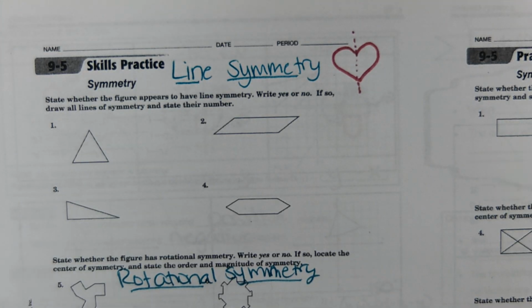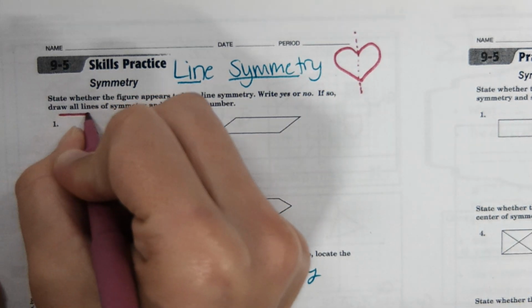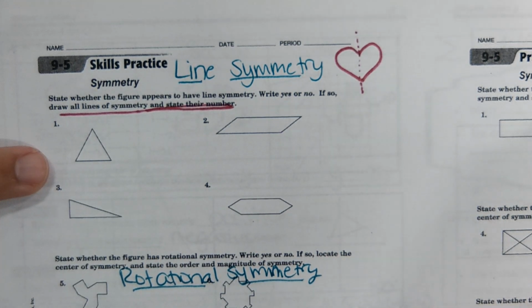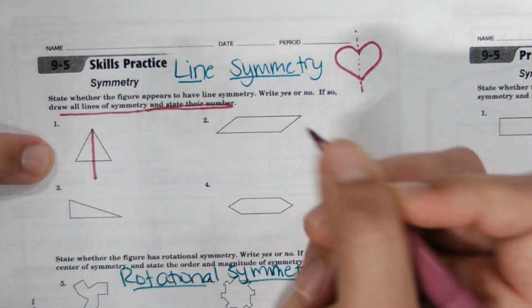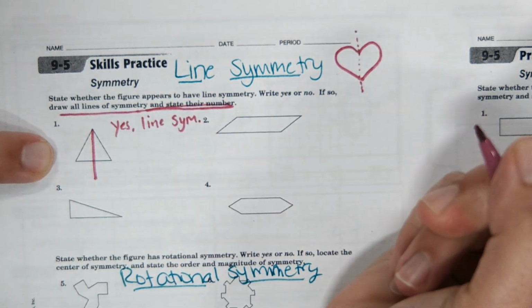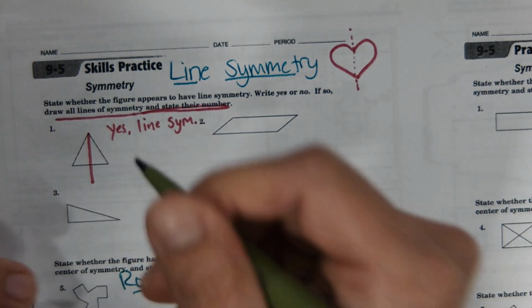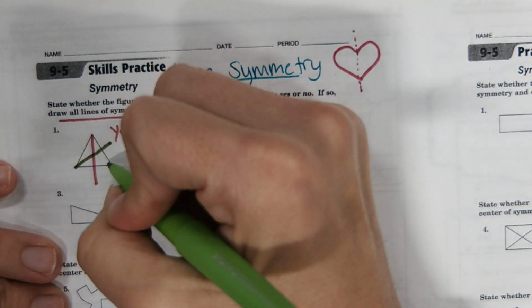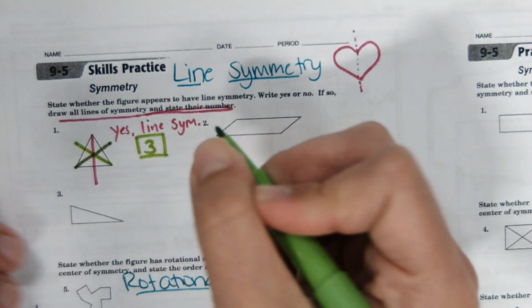So for the first set of problems, it says state whether the figure appears to have line symmetry, write yes or no. If so, draw all the lines of symmetry and state their number, like how many lines of symmetry there are. So for the first one, one of the lines of symmetry would be right here, and it makes it a reflection on both sides. So yes, it has line symmetry. And then it just wants to know how many it has. Well, we have one line of symmetry here. You could also draw a line of symmetry here, and it's reflected the same on both sides. And then you could also have a line of symmetry here, and it's reflected on both sides. So this shape has 3 lines of symmetry.